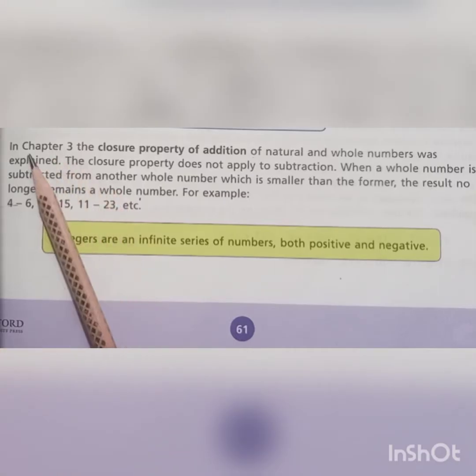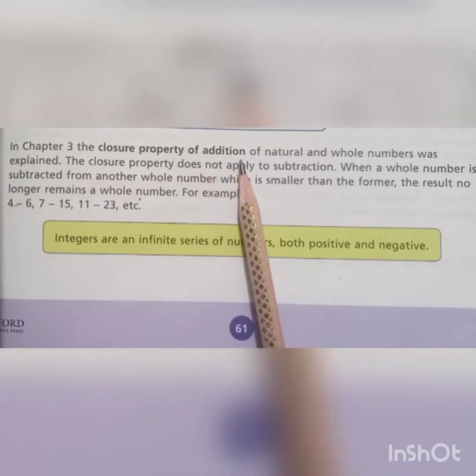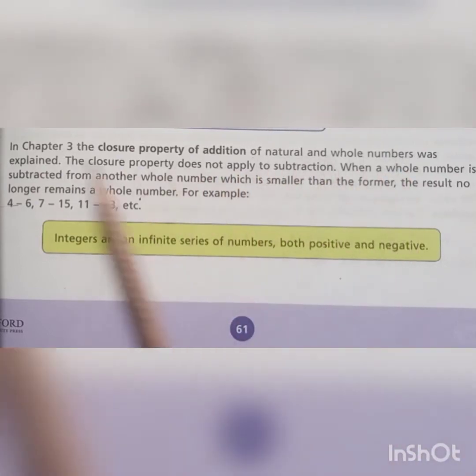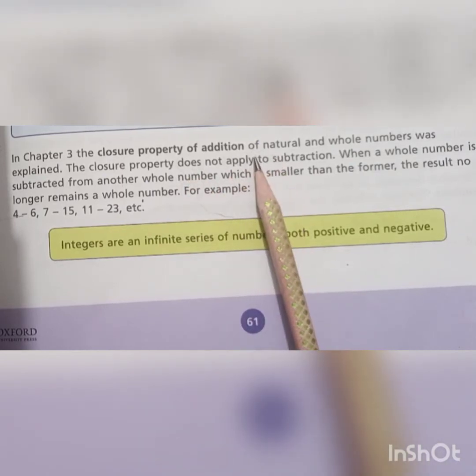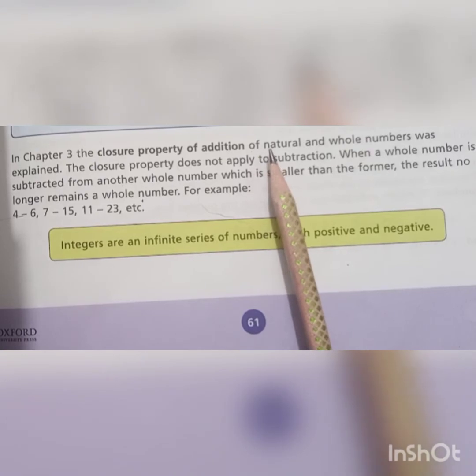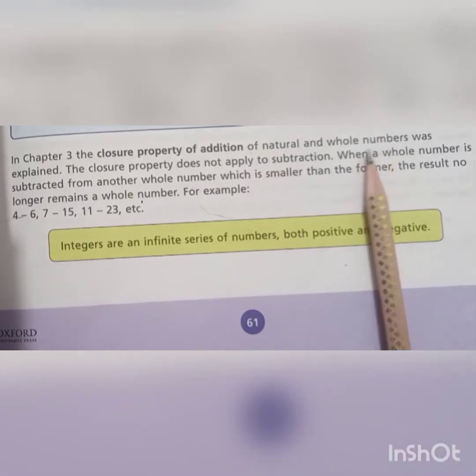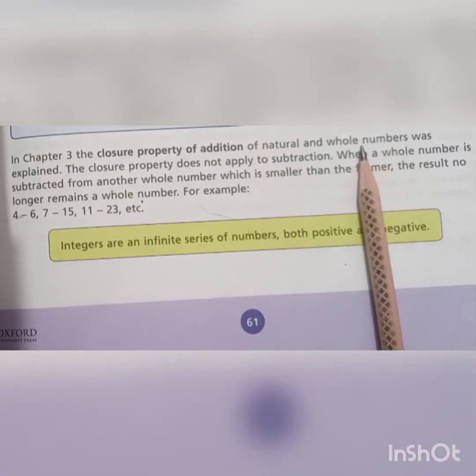So let's see. In chapter number 3, the closure property of addition of natural and whole numbers was explained. As we know, the closure property of addition for natural numbers is that the sum of any two natural numbers will always be a natural number. And for whole numbers, the sum of any two whole numbers will always be a whole number.